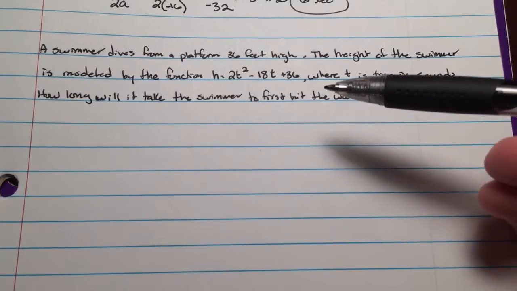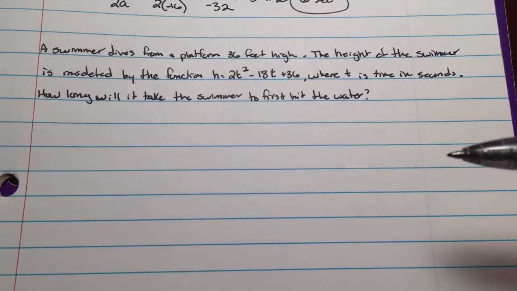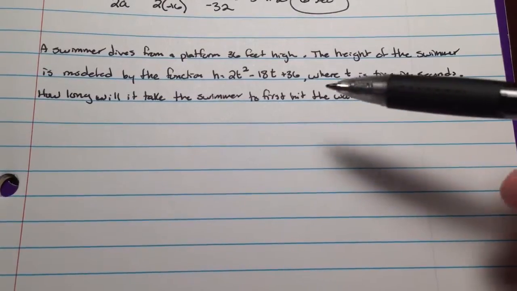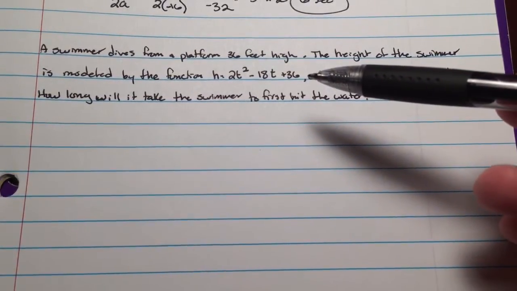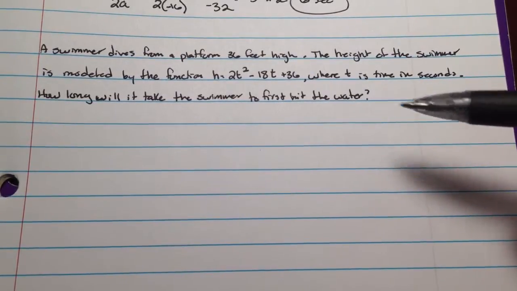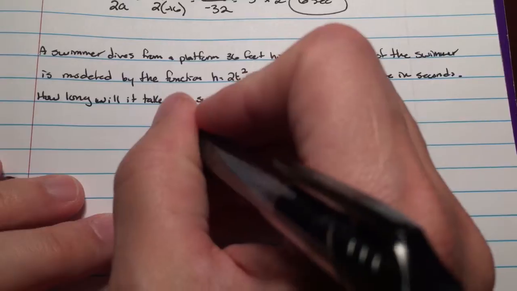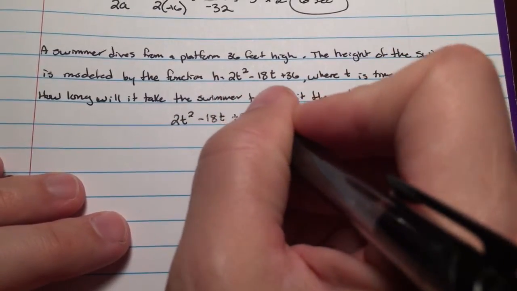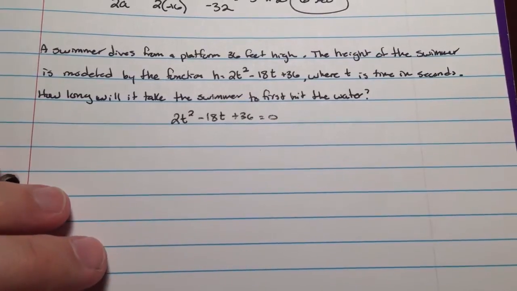That means that you're not returning to the original height, which means you do not just double the time. In this case, you need to set the function equal to 0 because that's the height that we're trying to reach. 0, the water level. So we have 2t squared minus 18t plus 36 equals 0.